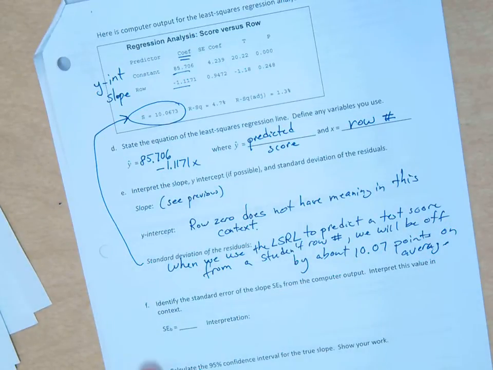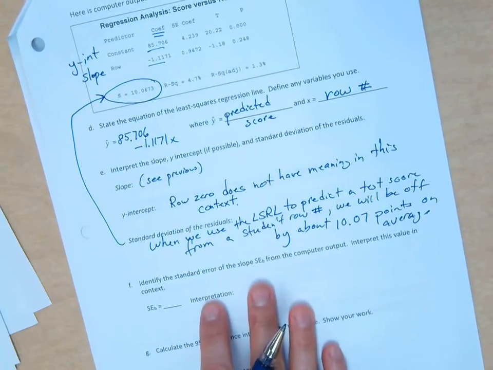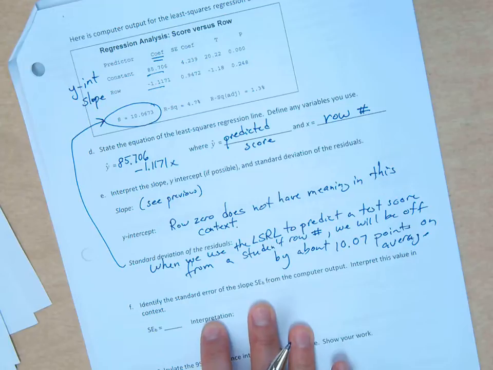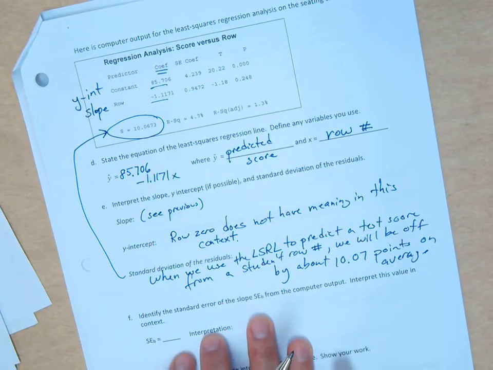Okay, and now we're going to the standard error of the slope. So how much will our slope be off by on average, and where is that given? You're not going to have to compute it. It's going to be given somewhere. Where do you think that is?